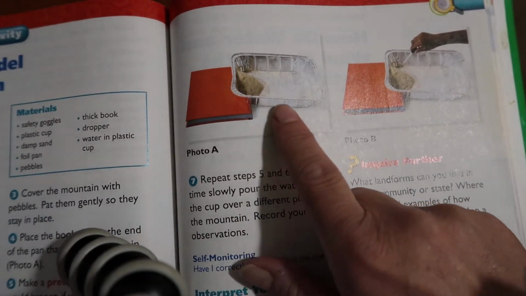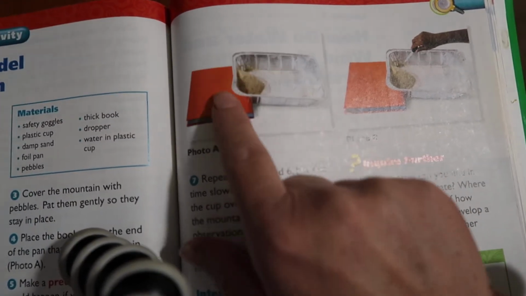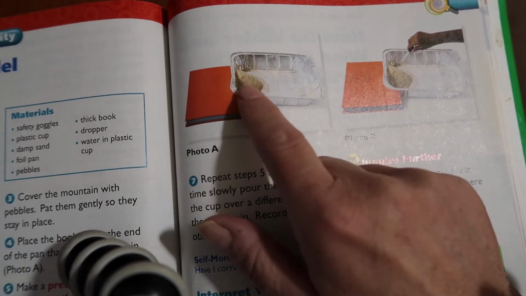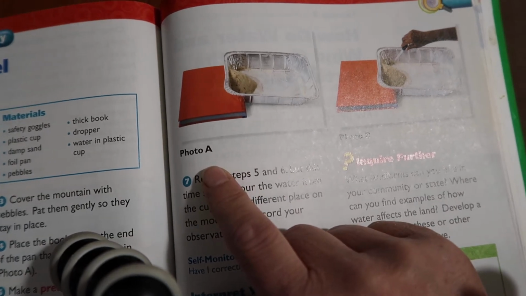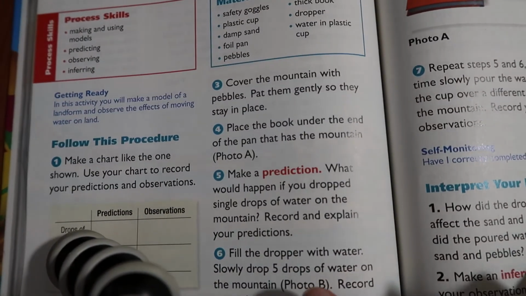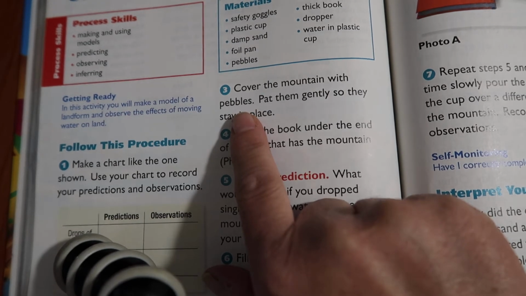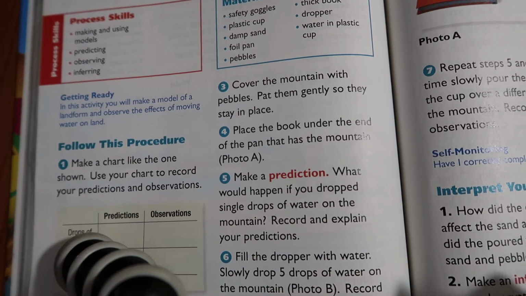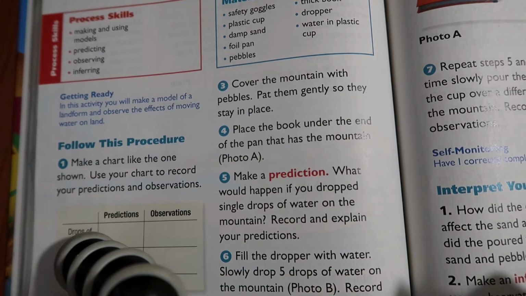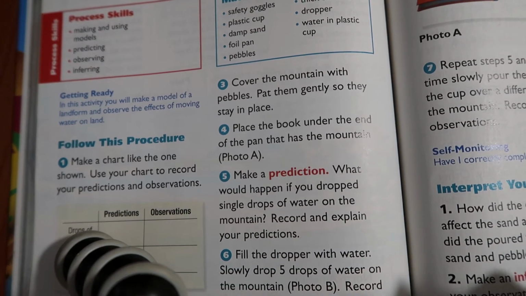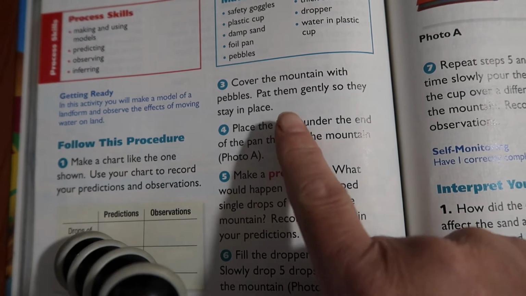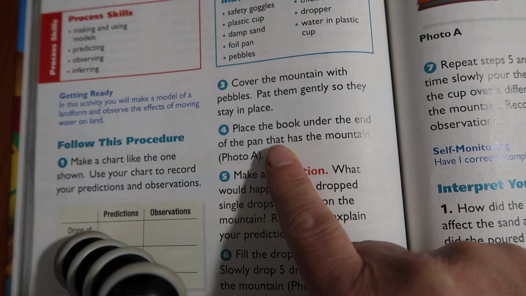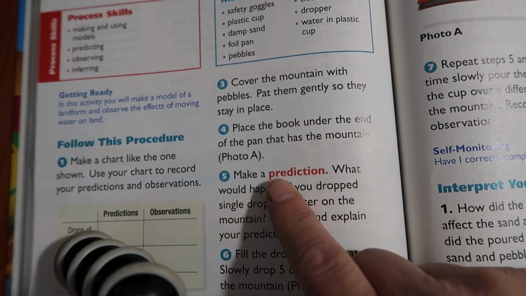Okay, so you're going to put your pan up on this book or on a book from your home and put the sand here as if it's a mountain. Okay, so step 3, you're going to cover the mountain with pebbles. So you're going to find the smallest little rocks in the bag marked pebbles that you can find, and you're just going to put them gently on top so they stay in place. Okay, I already said to put the book under the pan.